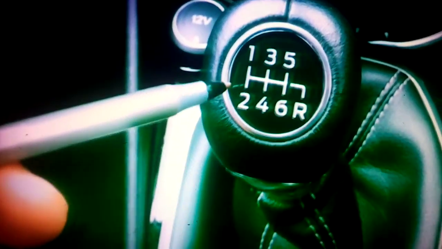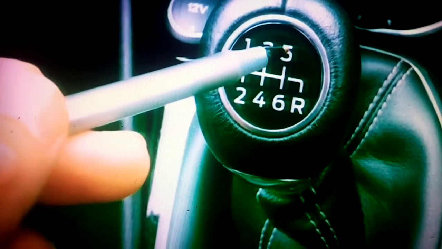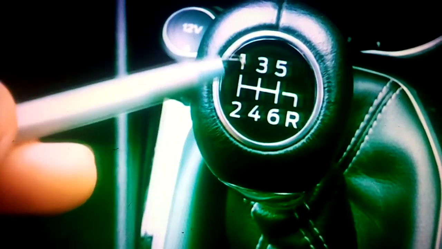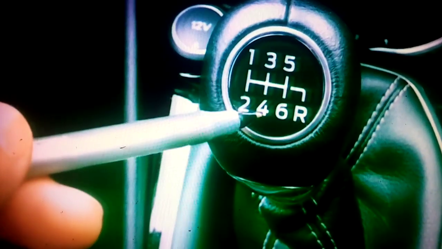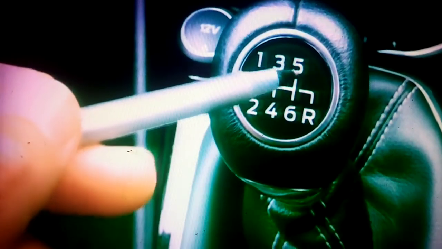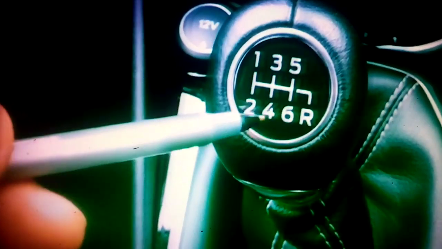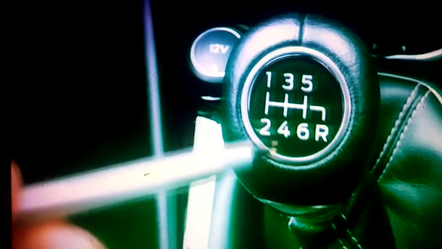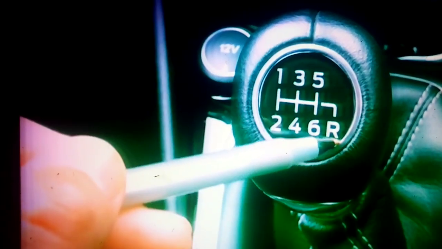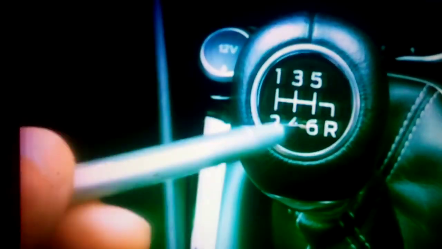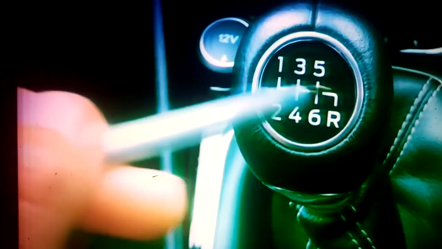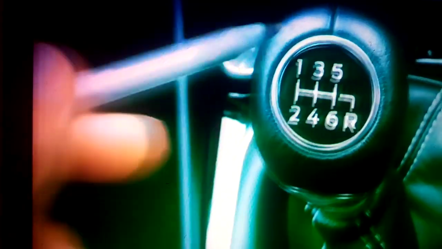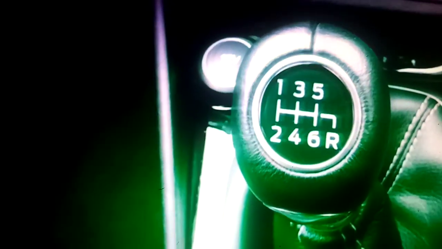Now, most cars will have 5 gears and some will have 6 gears, and it will always be the same. You start from 1 and then 2, 3, 4, 5, and if there is 6, it will be underneath. This is how the gears will be in all cars. The only difference would be the reverse gear. The reverse in this car is here, but in some cars it could be over there, or on this side. That's the only difference on the reverse. But gears 1, 2, 3, 4, 5 and 6 will be the same in all cars.